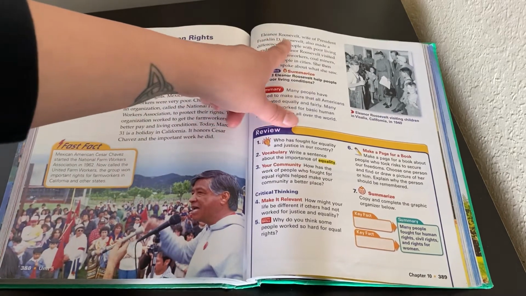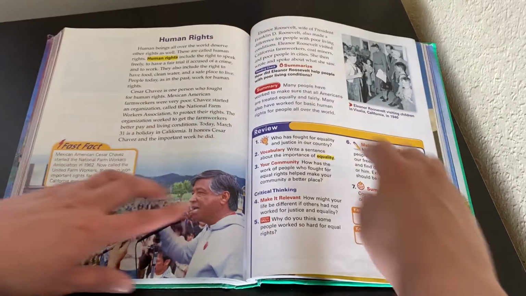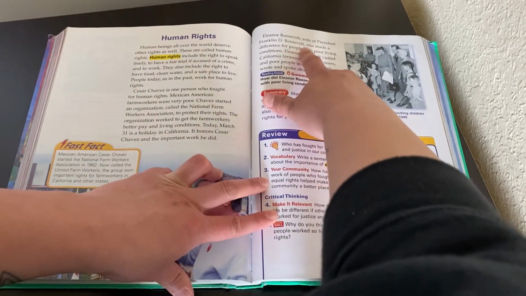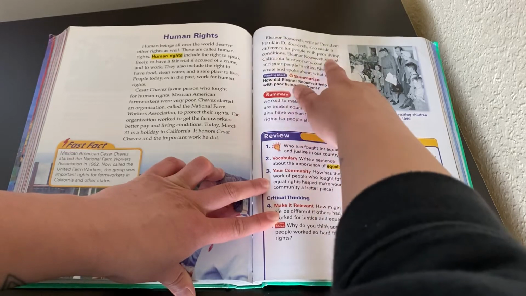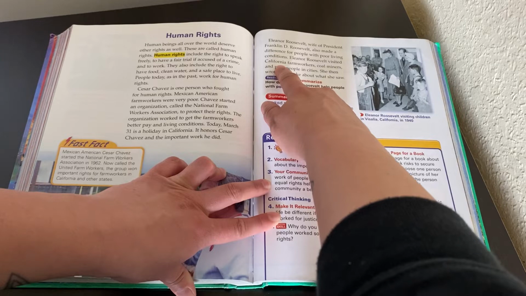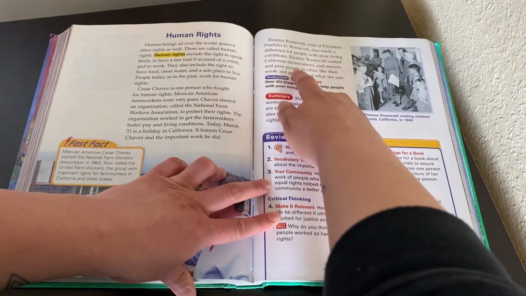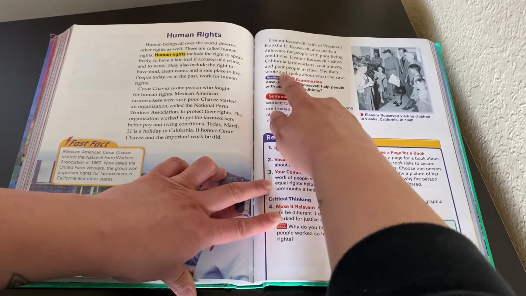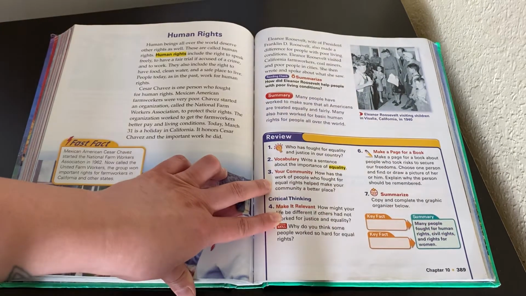Last but not least, Eleanor Roosevelt. She was the wife of President Franklin D. Roosevelt. And she also made a difference for people living in poor conditions. Eleanor Roosevelt visited California workers, coal miners, and poor people in cities. She then wrote and spoke about what she saw.